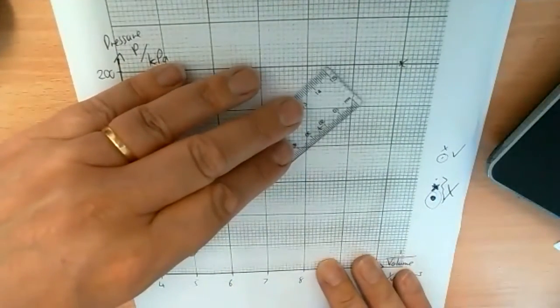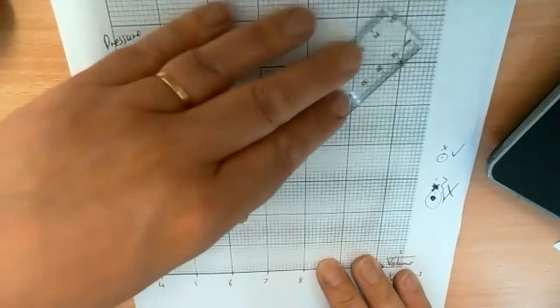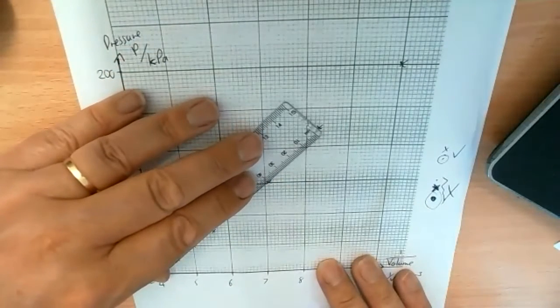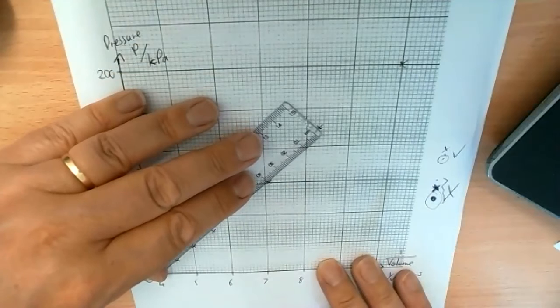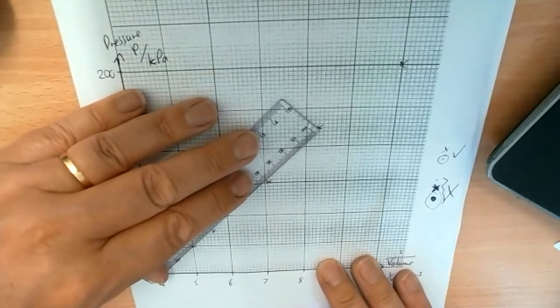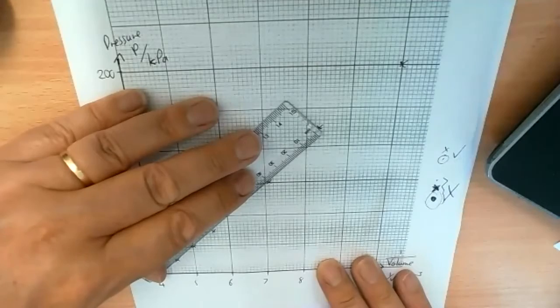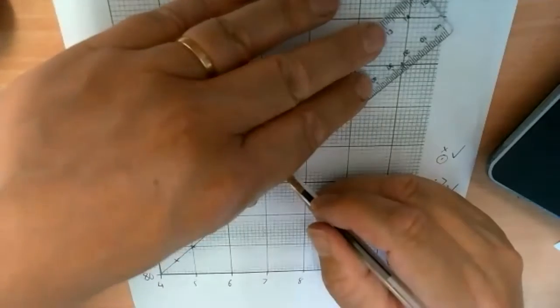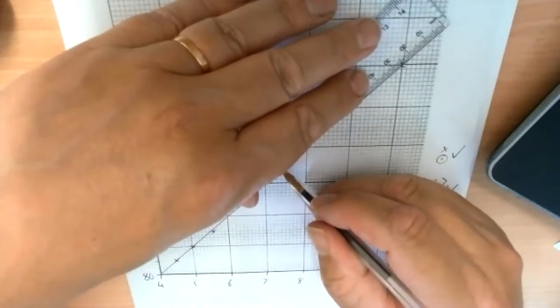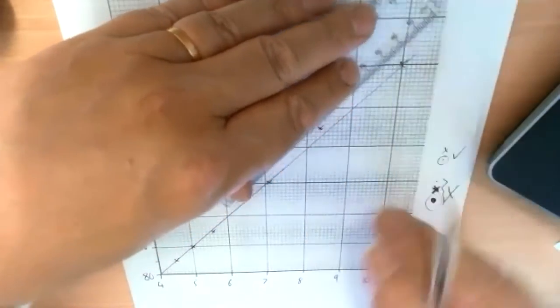Line of best fit. So I've got to be very, very careful to make sure that I'm drawing this as accurately as I possibly can. Because what I must make sure of is that I go through most of the points, but I have roughly the same number of points above and below my line. Okay, so if I'm very careful, it looks something like that.